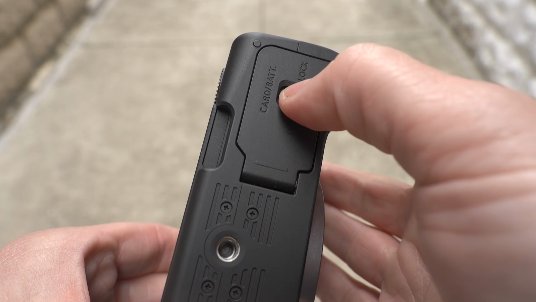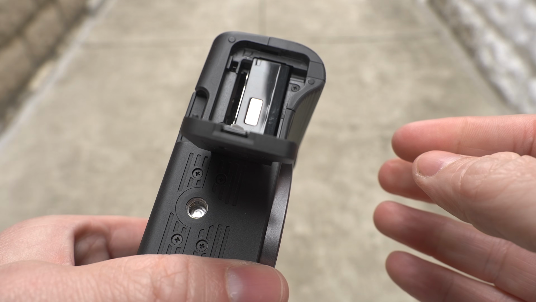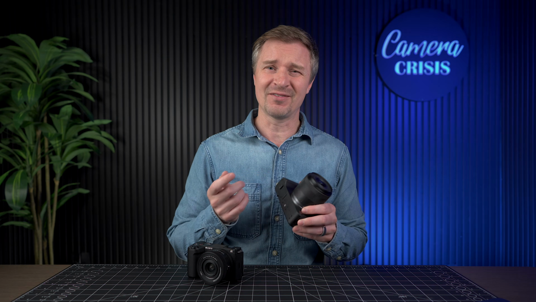The spot for the SD card on the Canon is unfortunately on the bottom where the battery is, so if you have your camera on a tripod, you're going to have to take it off the tripod in order to change out your SD card.